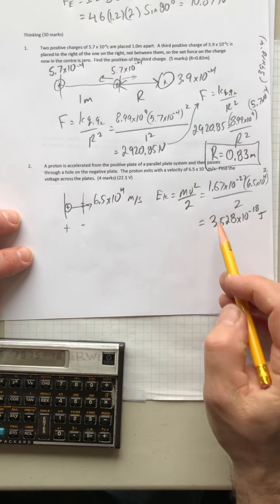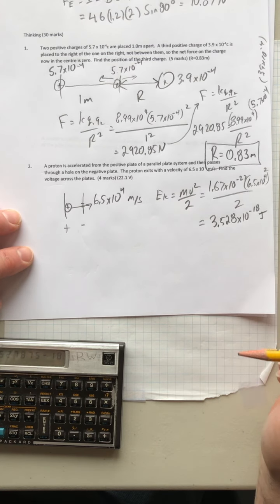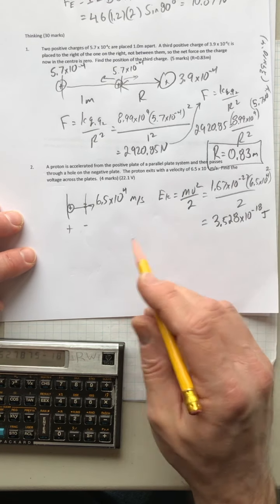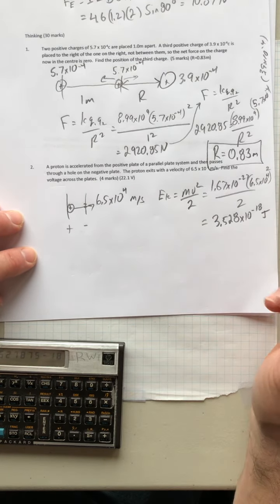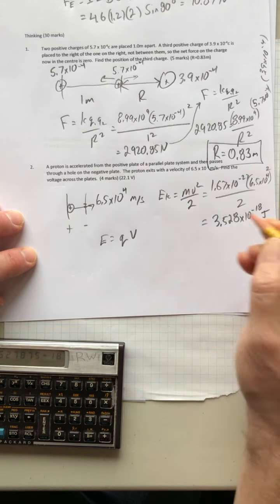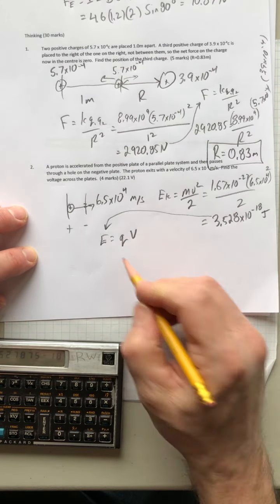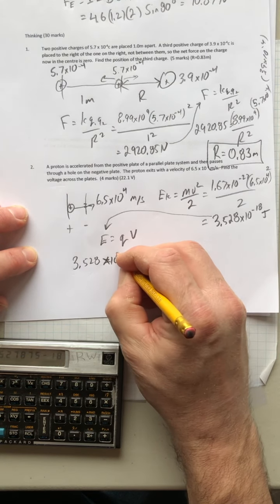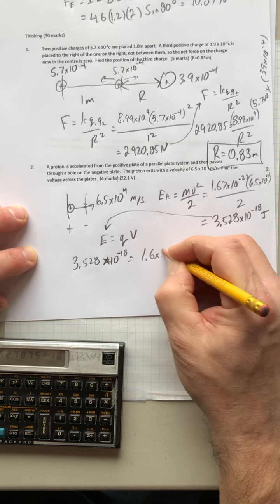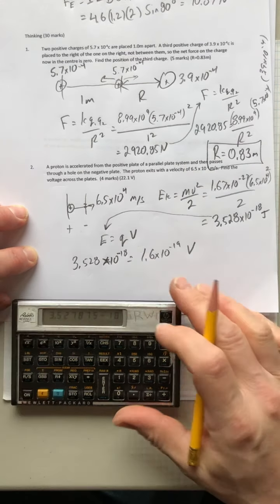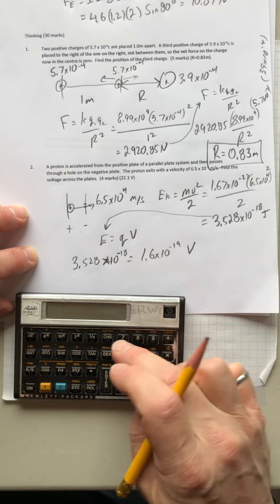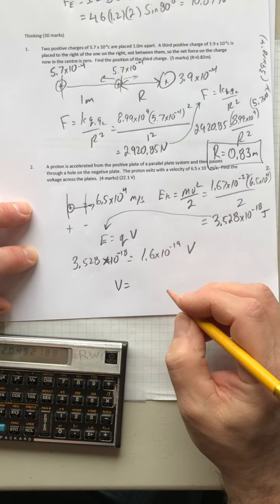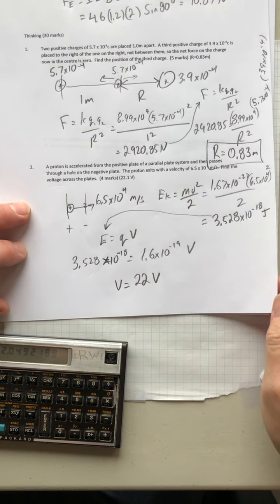Okay, that's how much energy was given to the proton, because it came flying up with this velocity. And now we just have to figure out what the voltage was. Voltage is how much energy is given to a whole coulomb. But the charge of a proton is only 1.6 times 10 to the minus 19. So energy equals QV. I've got the energy, I know the charge. So just 1.6 exponent, divide. V equals 22 volts. Okay.